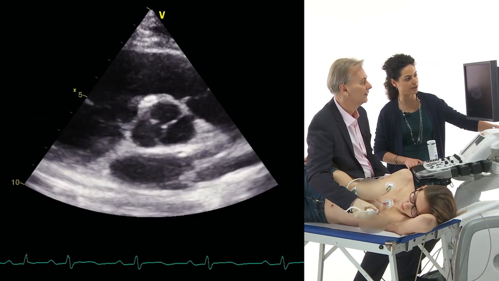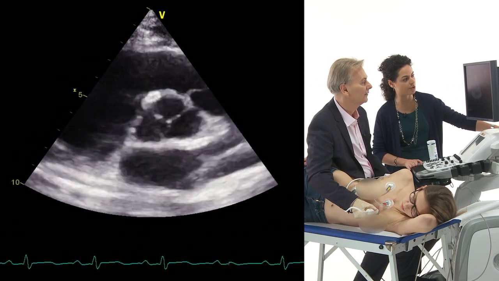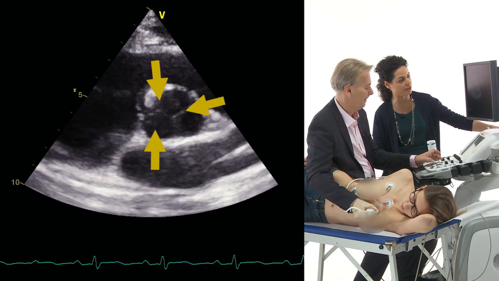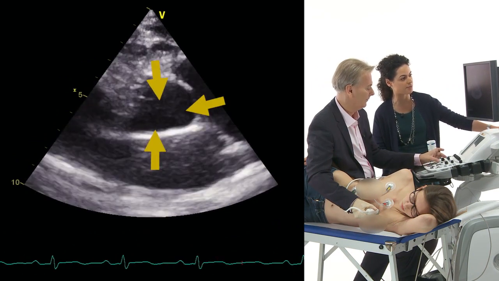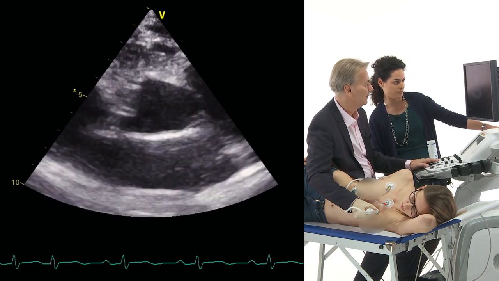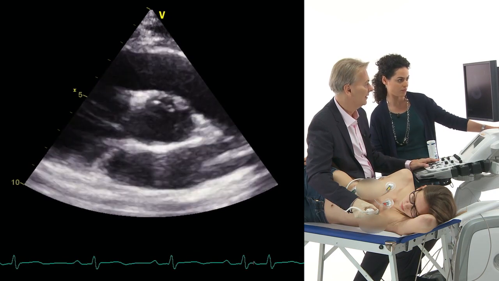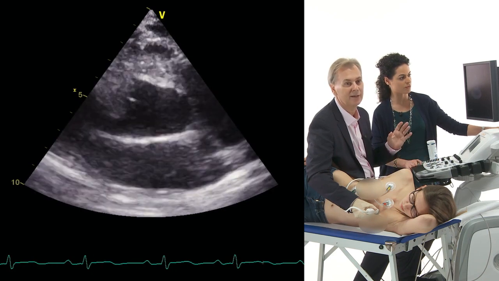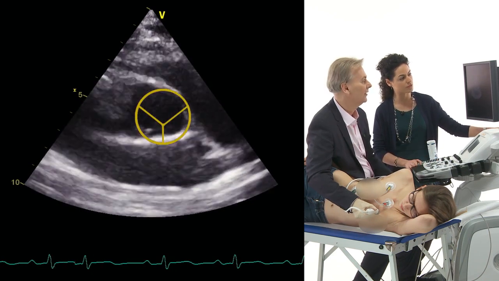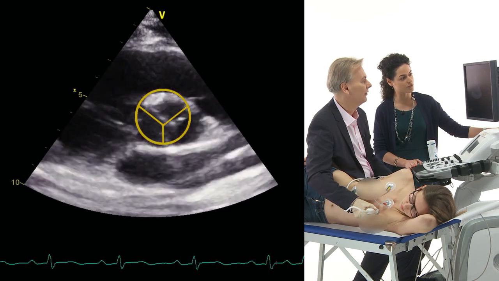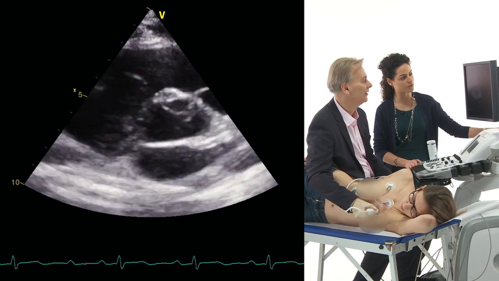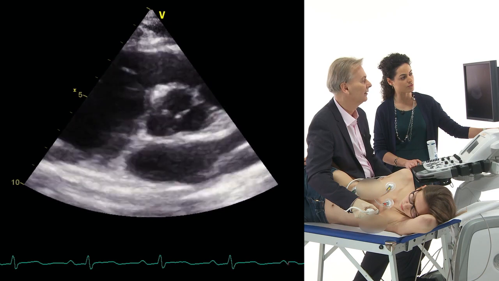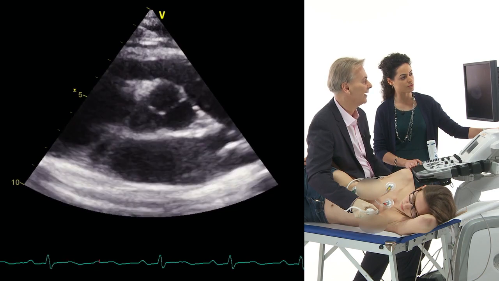Oh, this is great. We actually can see the three cusps opening and a really nice tricuspid aortic valve. Yes, you see the three cusps. And we usually say they look like the Mercedes star. This is how we check whether or not the valve is really imaged the way it should be. Some also say it's the peace sign.